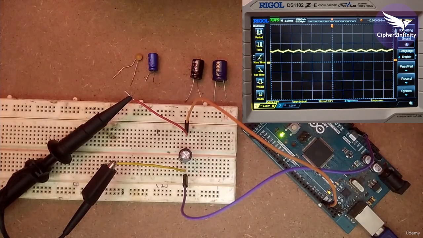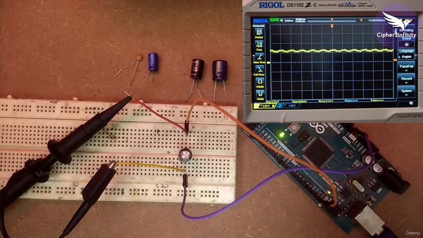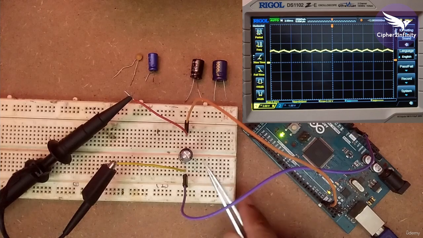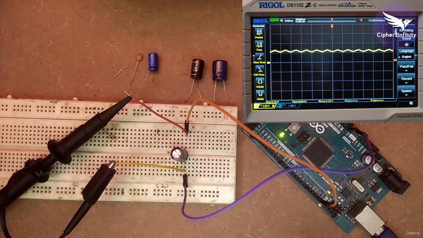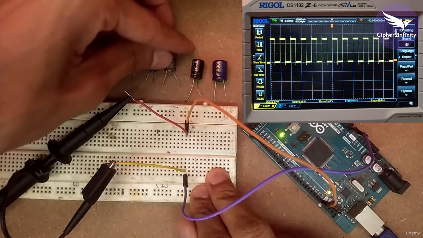That's the reason you can see on the DSO screen that the triangular wave, or these ripples, have reduced by a certain amount. Again, this 220 microfarad capacitor is not good at filtering this frequency of 500 hertz. So I will remove this capacitor now and place it aside.